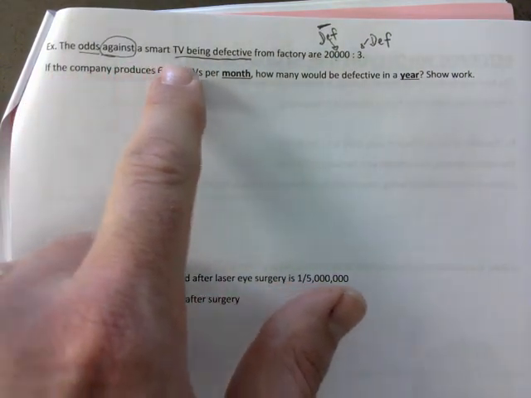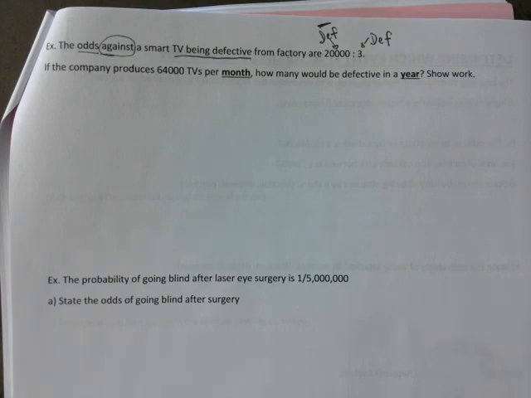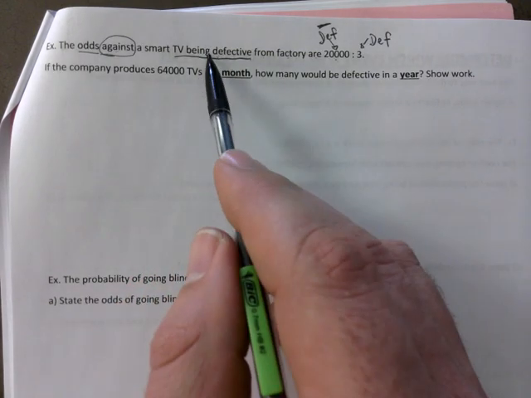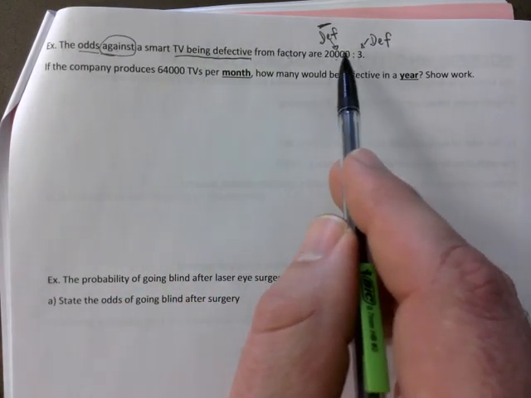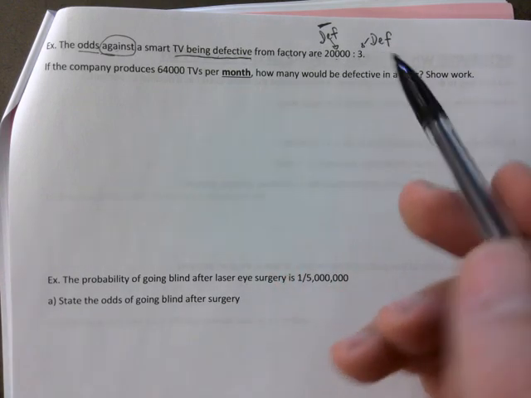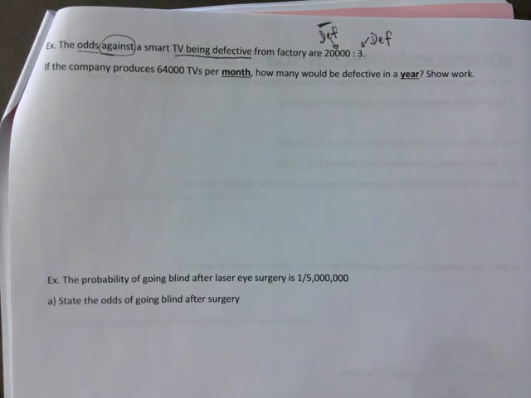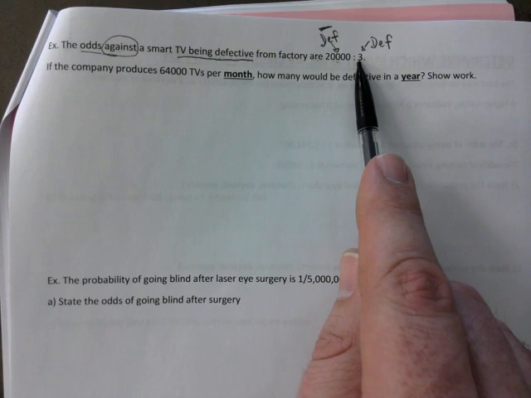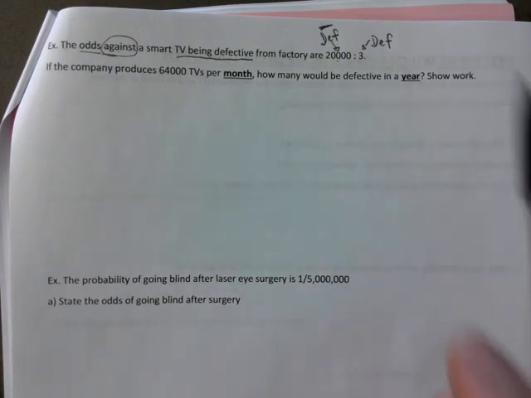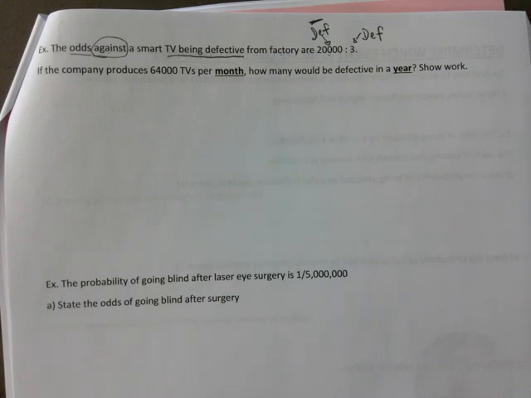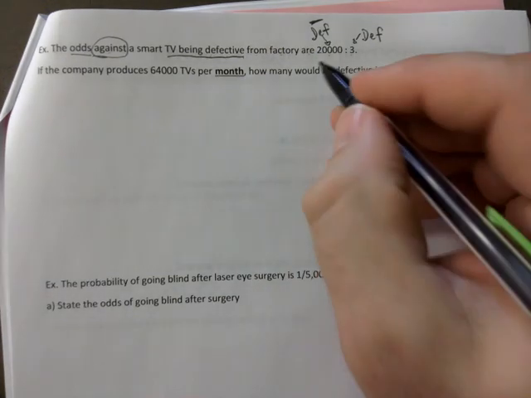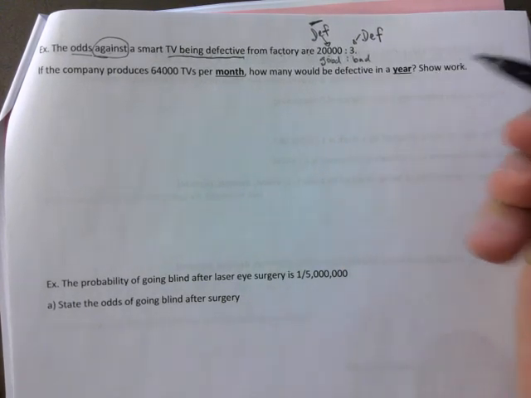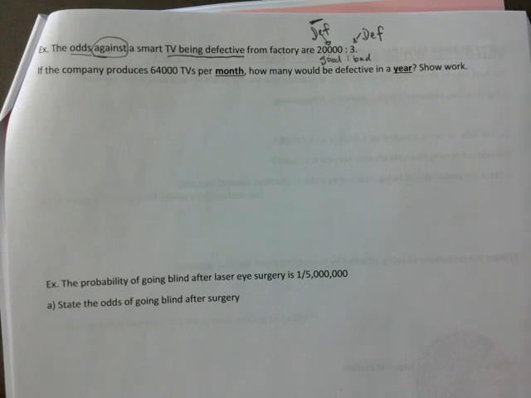The odds against a TV being broken, you want to call it that? Sure. Against a TV being broken. So against being broken, if it's against you, then broken is on the other side of the fence. And just think about it, no company would work if these numbers were opposite, right? So 20,000 TVs are good, they're not defective. 3 are broken. So that's kind of what's happening here. Try to sometimes just wrap your head around the situation. You can say good, bad, right? Same thing, good, bad, okay?